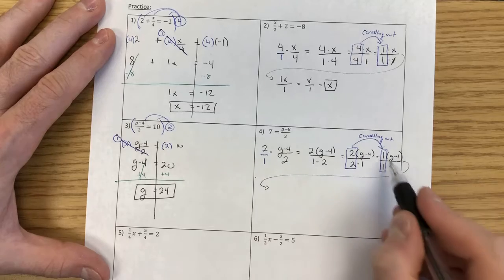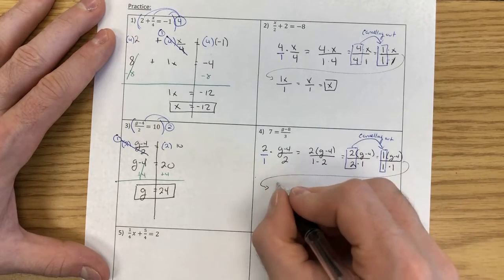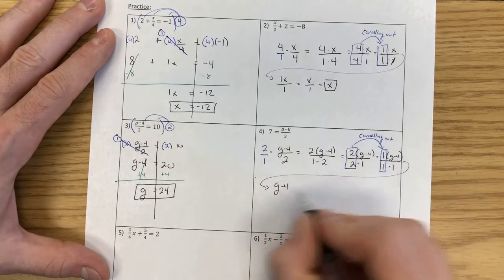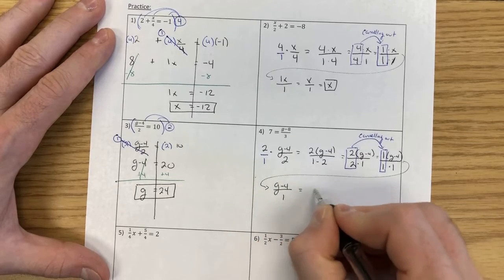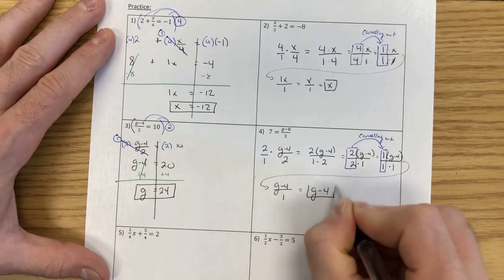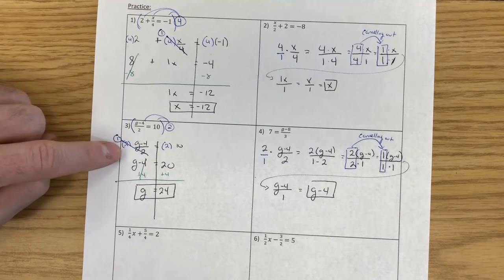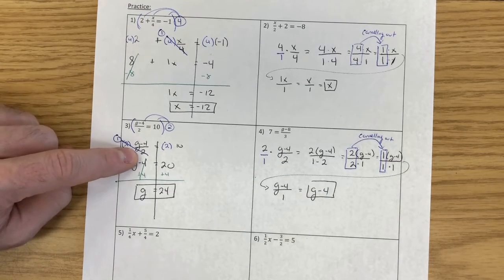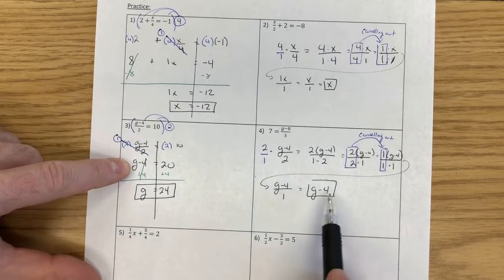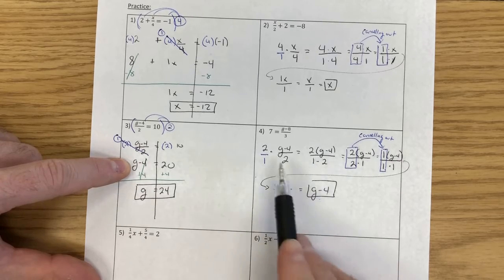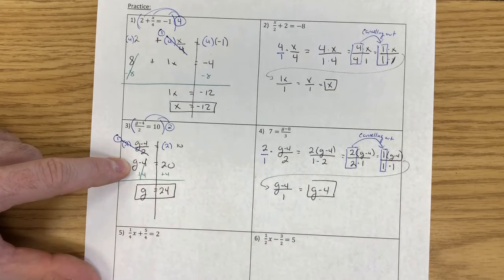And with this next step, we actually multiply. So I'm going to distribute this 1, so I'm left with a g minus 4. 1 times 1 is 1. Anything over 1 is itself. And that's exactly what happened when I multiplied by 2 and divided by 2: I'm left with a g minus 4, which is exactly what we got when we worked it out the long way.